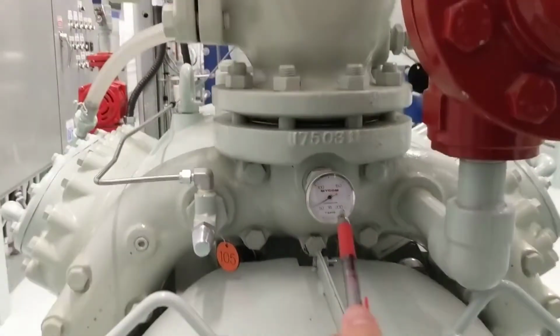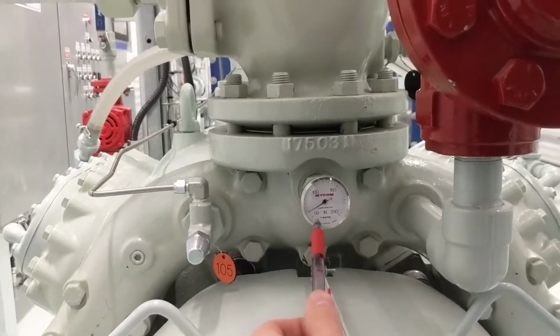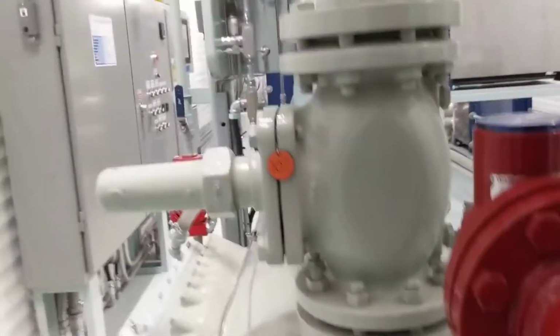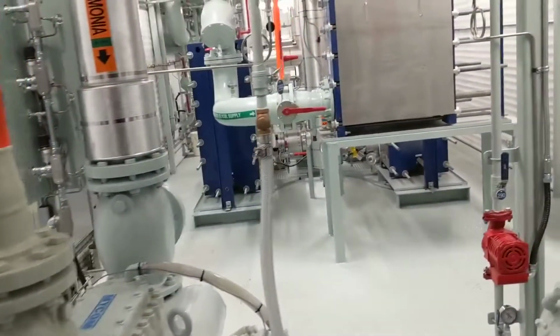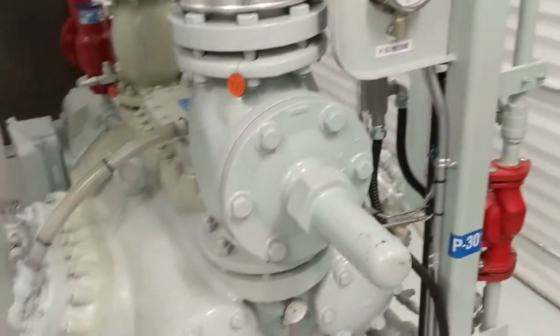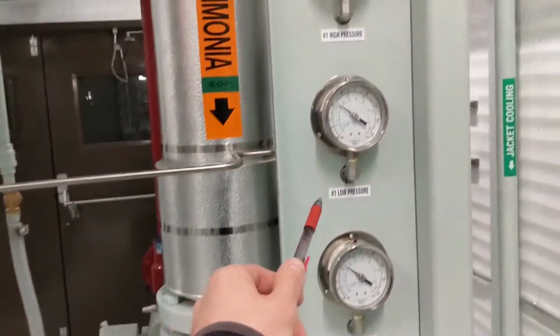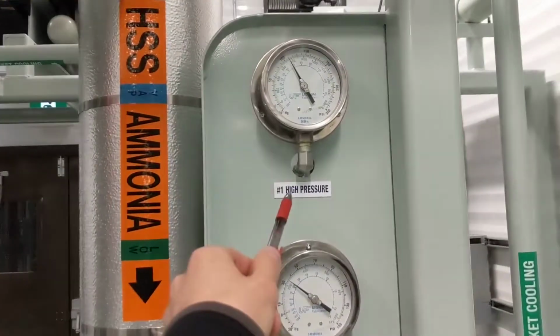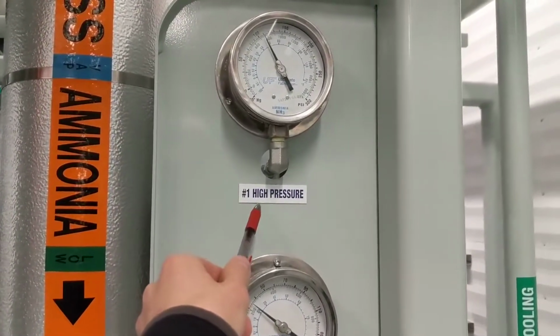This here is the temperature that it's being discharged at. So this is your discharge temperature, and that corresponds with your high pressure. So just as the suction temperature corresponds to your low pressure, the discharge corresponds with your high pressure.